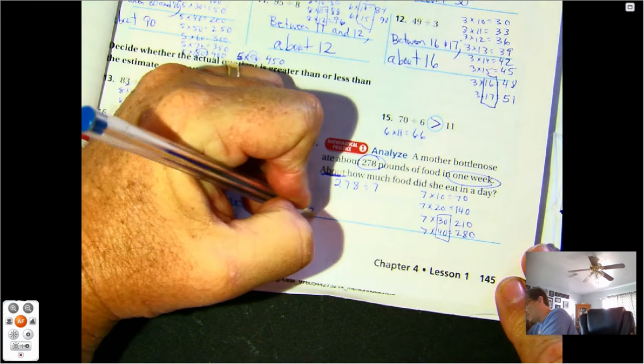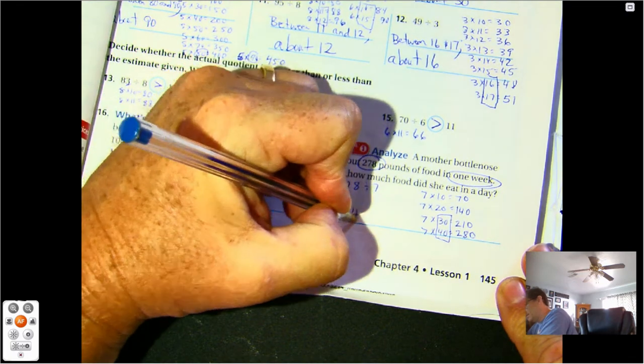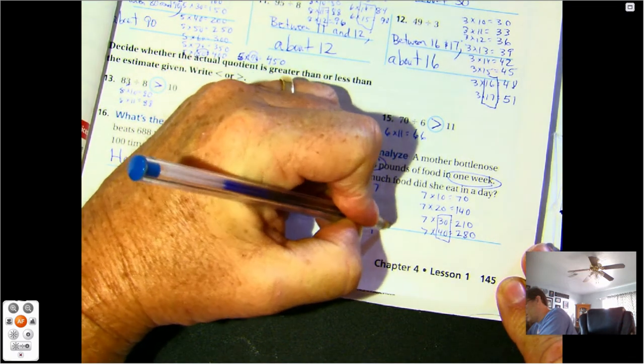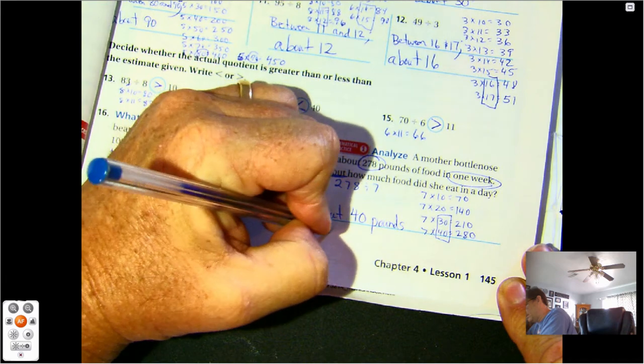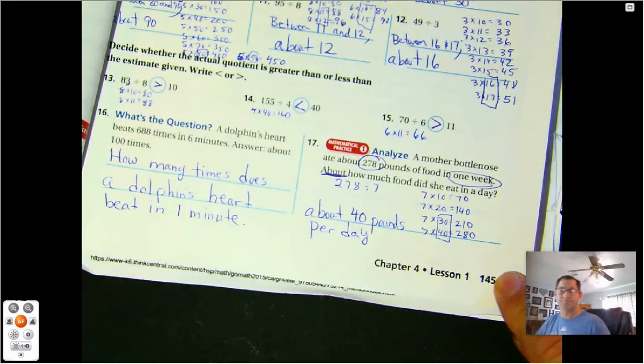40 pounds per day. About 40 pounds per day.